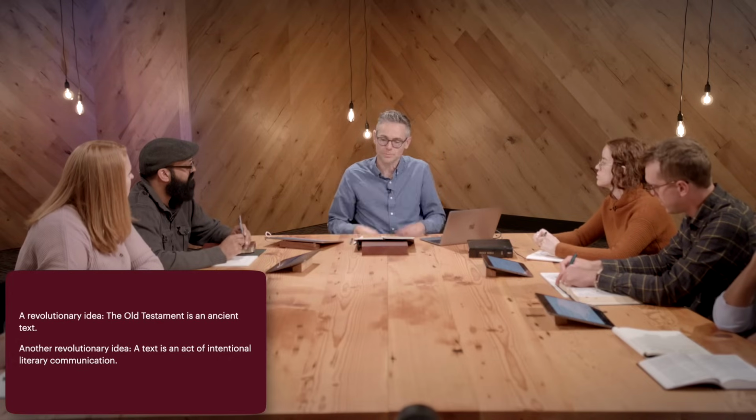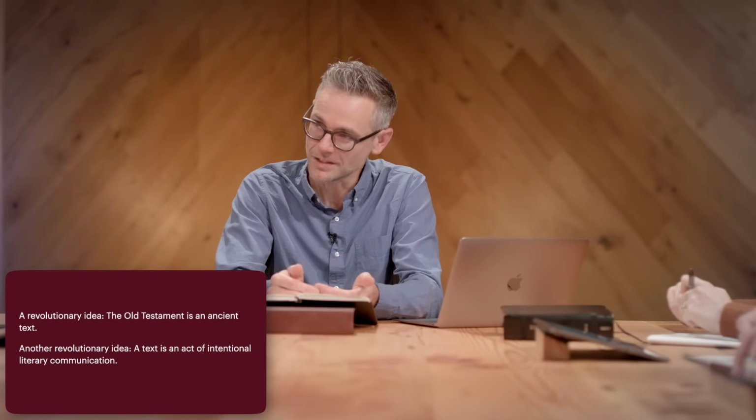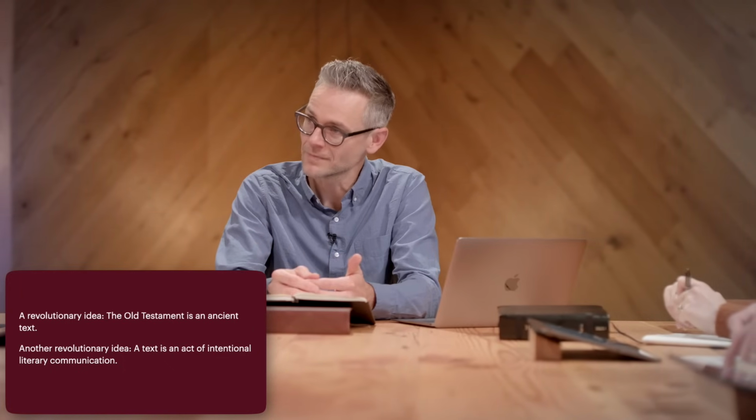So here's another revolutionary idea that seems so simple, but it needs to be said. Texts are intentional products of literary communication. In other words, when I encounter any text, but especially the text of the Hebrew Bible, every single thing that's being put in front of me is there for a reason.